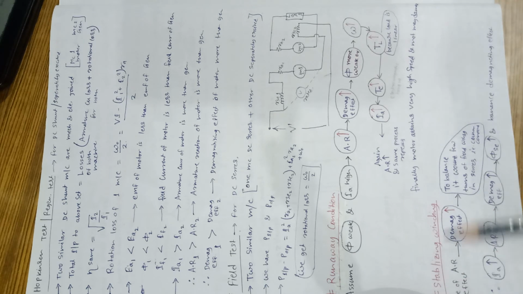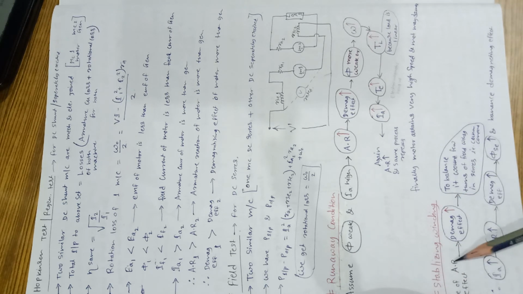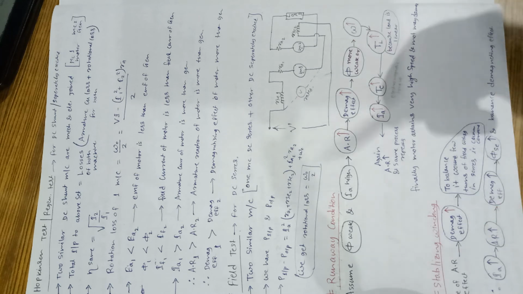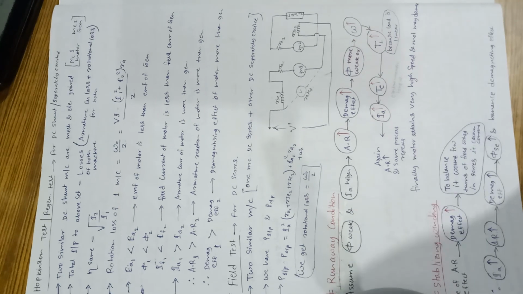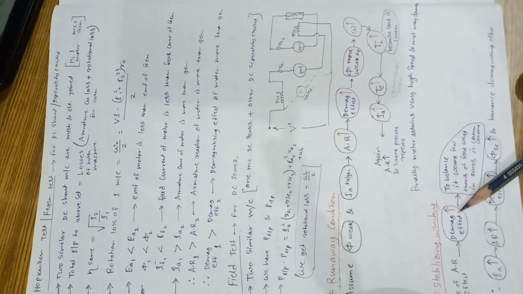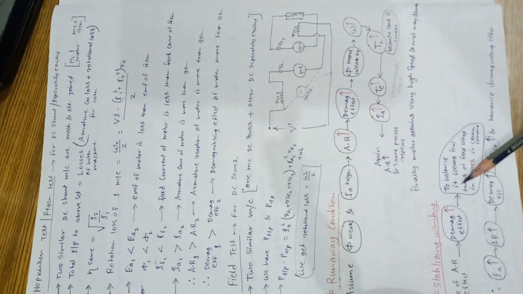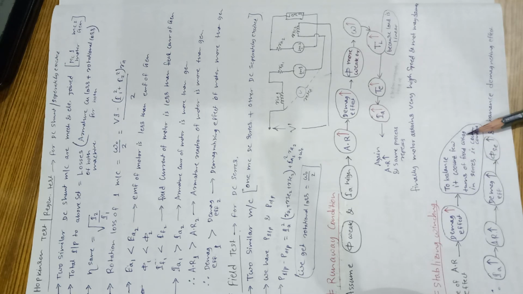Now let's study the stabilizing winding. Due to the armature reaction effect, the demagnetization effect increases. To balance it, we connect a series field winding in the cumulative compound manner.